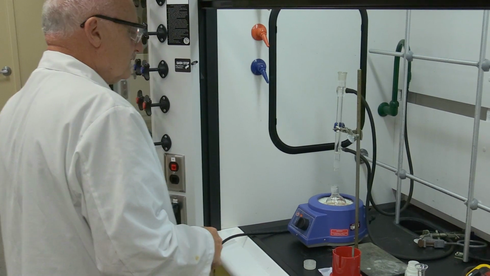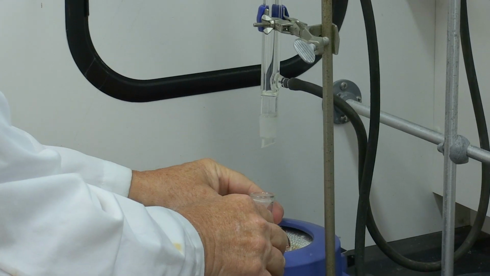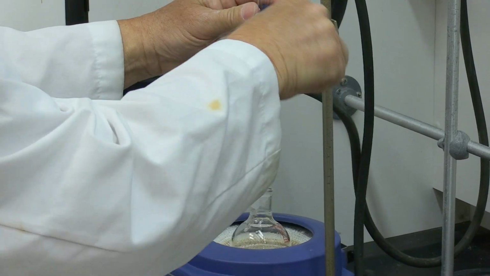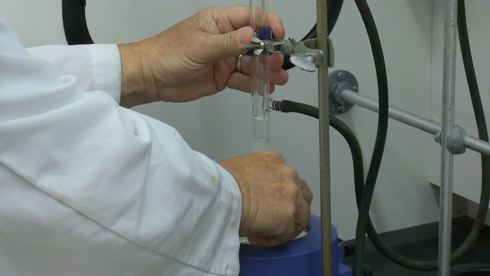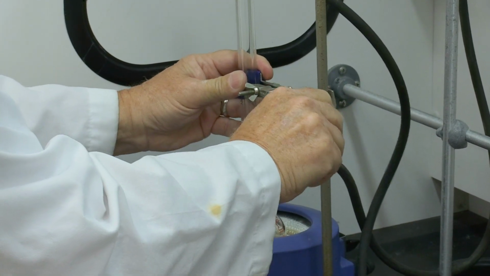Nice steady flow of water for the cooling. Attach your reflux apparatus to the flask.